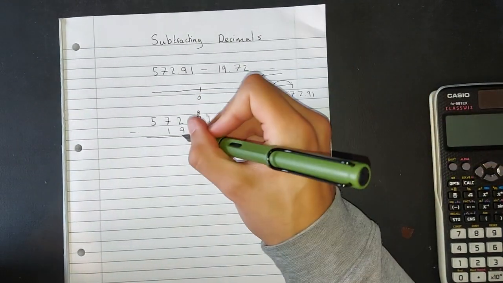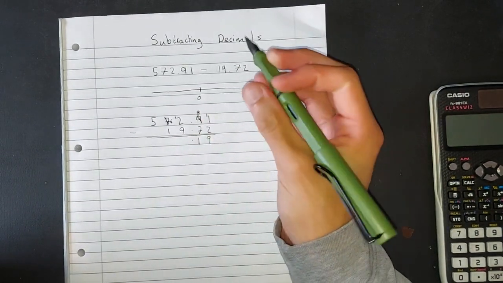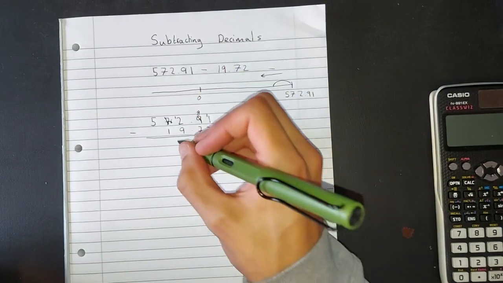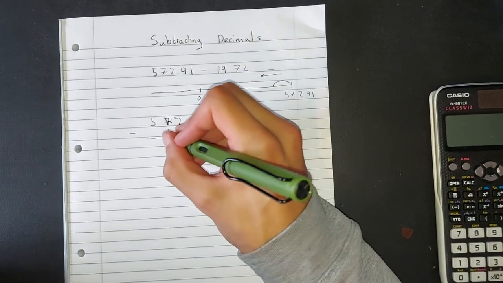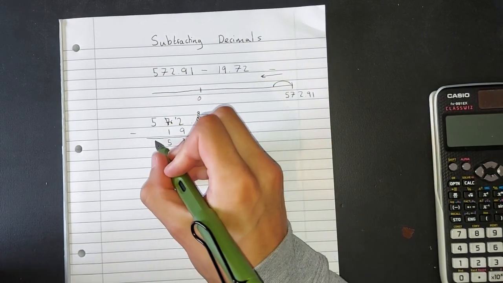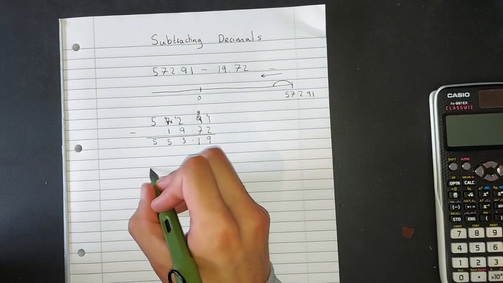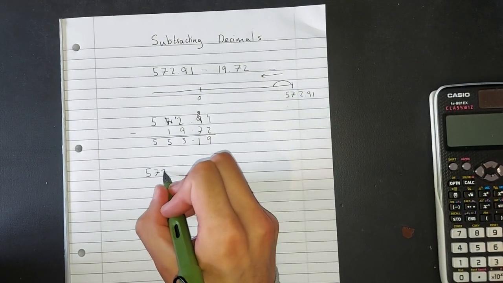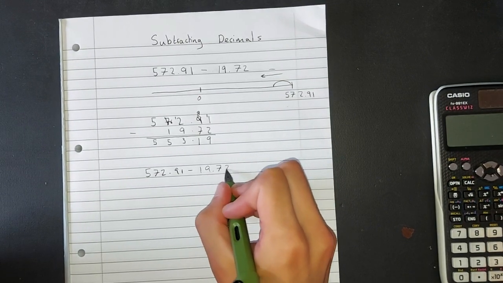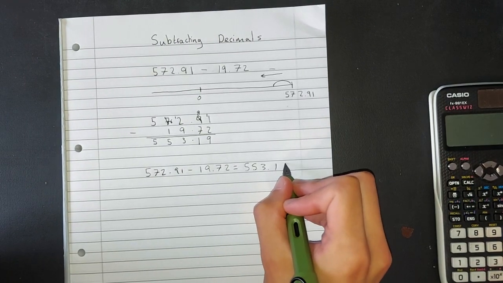And then we have 9 take away 2, well, let's exchange one of these 10s for 10 units. Now we've got 12 take away 9, that's going to give us 3. And then 6 take away 1 gives us 5. 5 take away nothing gives us 5. Okay, so that means our solution to 572.91 take away 19.72 is 553.19.